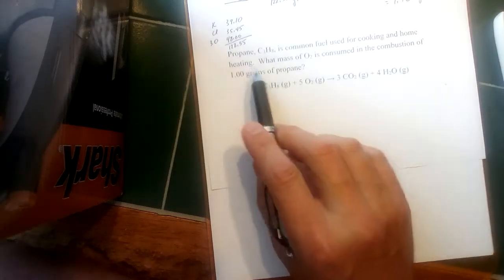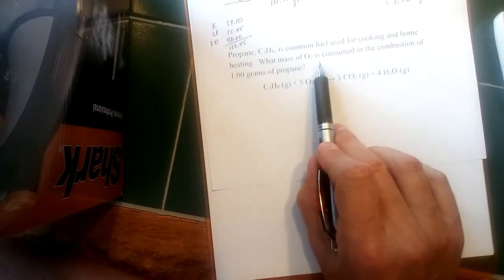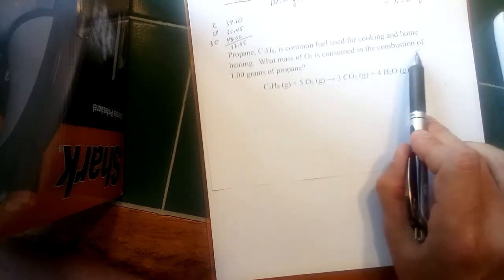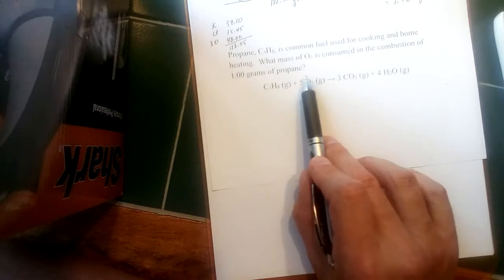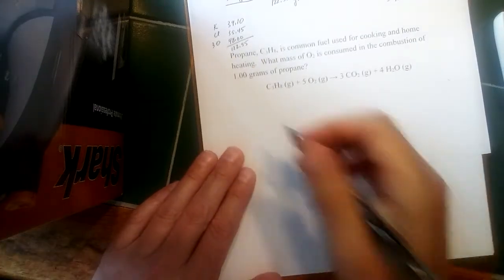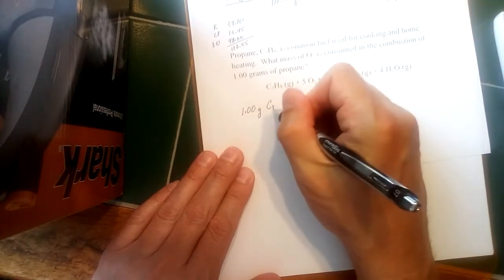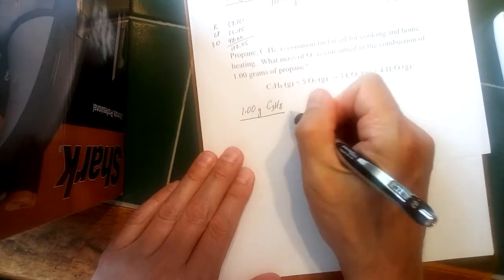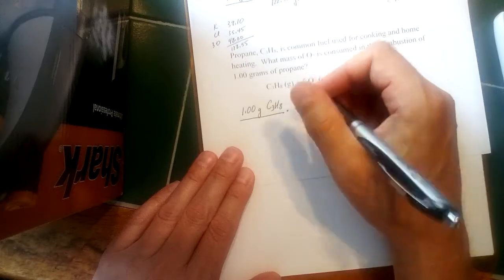Okay, another example here, propane, C3H8, used for cooking and heating. We want to calculate what mass of oxygen, O2, is consumed in the combustion of 1 gram of propane. So we've got the mass of the propane. In this case, we're trying to figure out how much oxygen we need to react with it to convert it into the products here. So again, we start with the mass, 1 gram of C3H8.